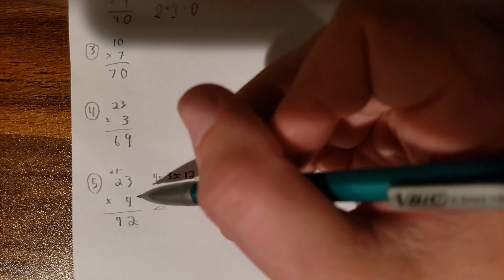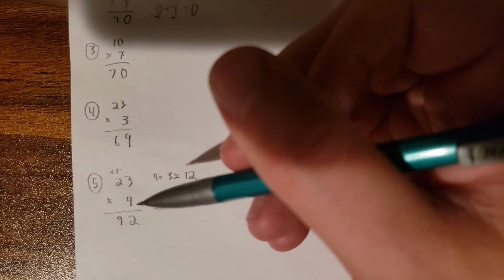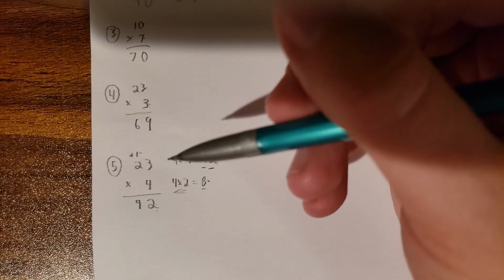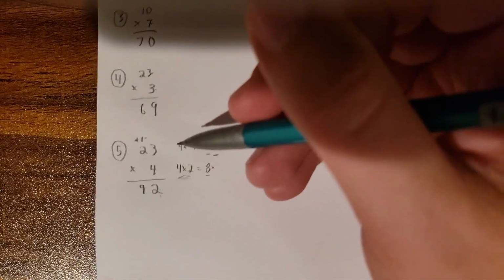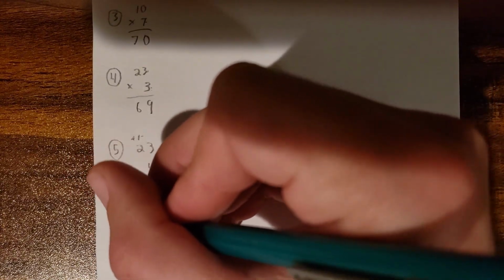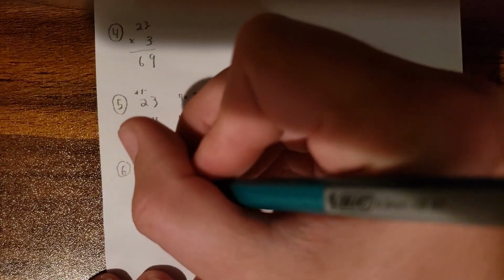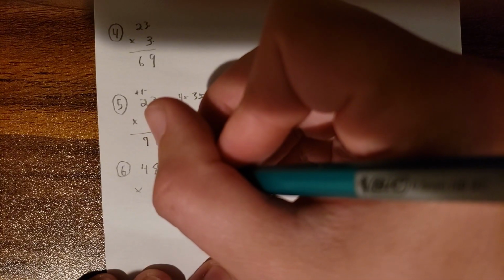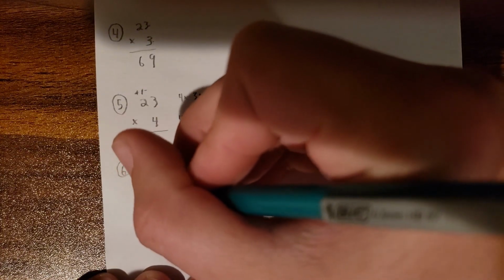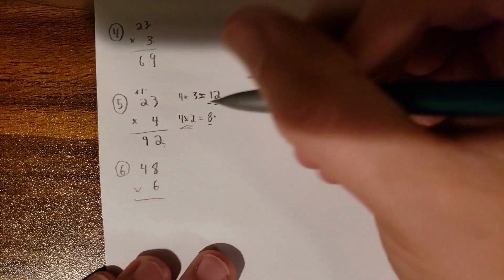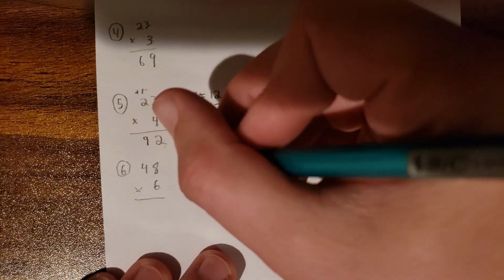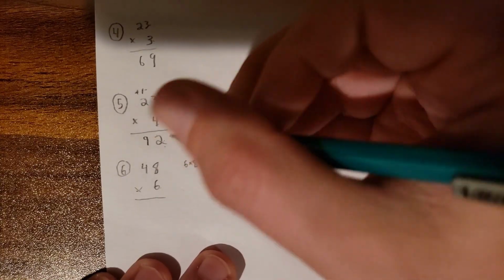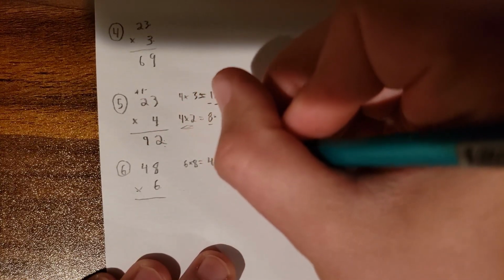And let's do one more of these, and then we'll get to one size bigger after this. So one more of these. We'll say we're going to do 48. We're going to multiply that by, we'll do it by 6. All right. 6 times 8 is going to be our first one. And that's going to equal 48.